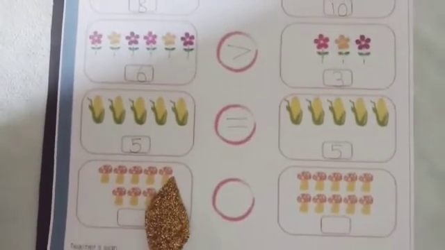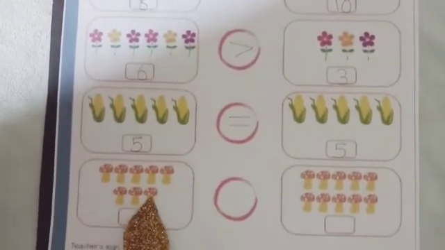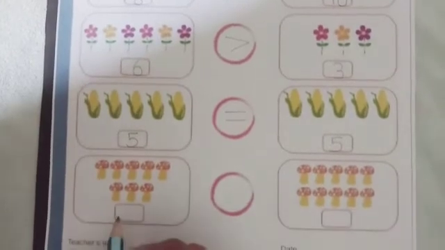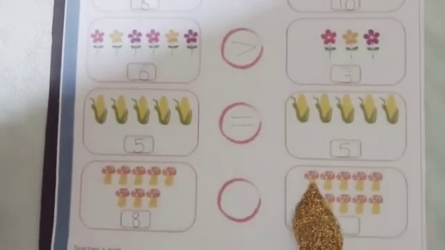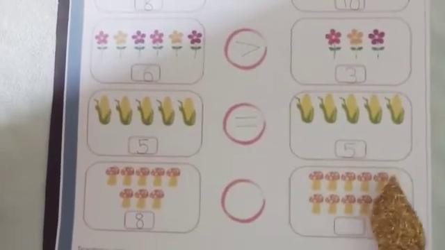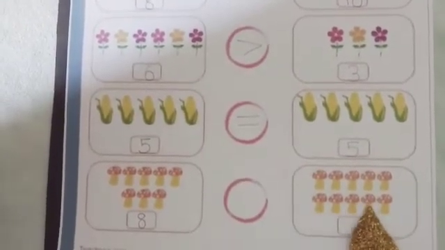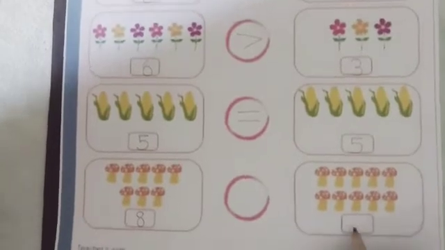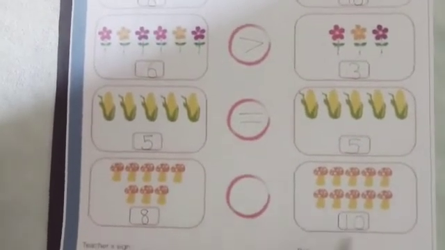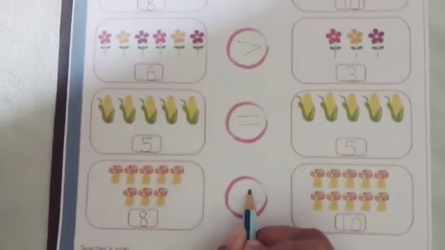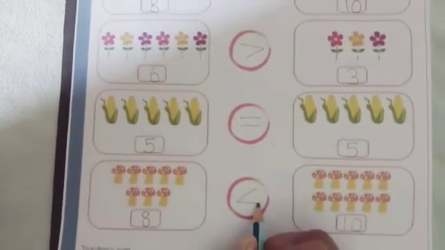Next, 1, 2, 3, 4, 5, 6, 7, 8. 8 mushrooms. Can you see this? Yes. And on the either side, 1, 2, 3, 4, 5, 6, 7, 8, 9, 10. 10 mushrooms. So, the crocodile mouth will open on which number? 10. Right.